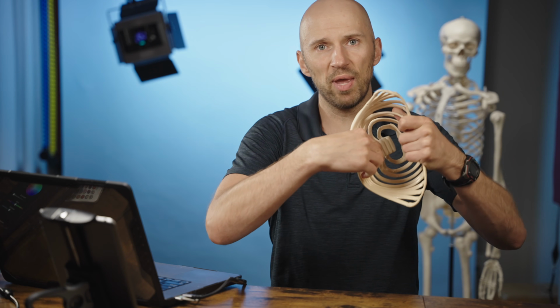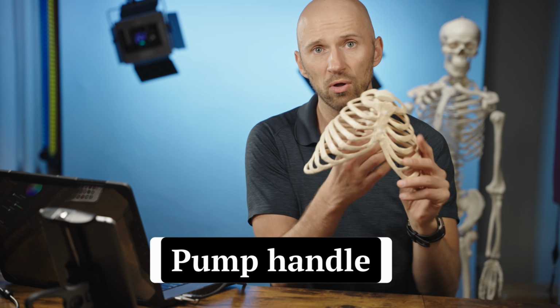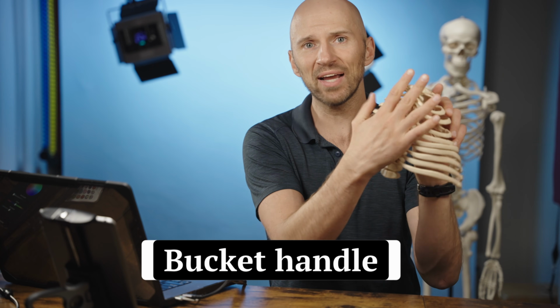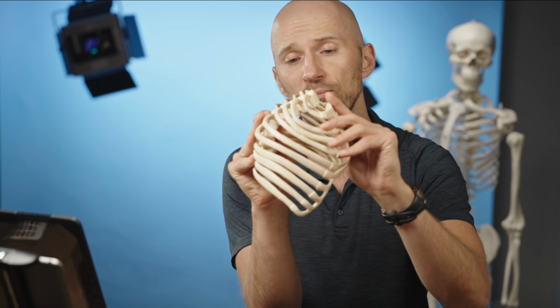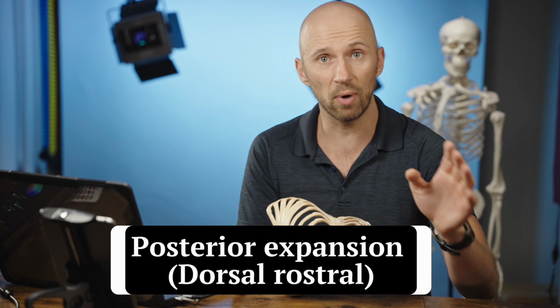Normally, as we breathe in and breathe out, the rib cage should expand in all directions during the inhalation and get smaller or compress in all directions during the exhalation. That's not just the front of the rib cage, the pump handle, or the sides of the rib cage, the bucket handle, but also the backside or posterior aspect of the rib cage. This posterior and superior movement of the rib cage, called posterior expansion or dorsal rostral expansion, also must happen in the ribs. Well, what if you can't do that?